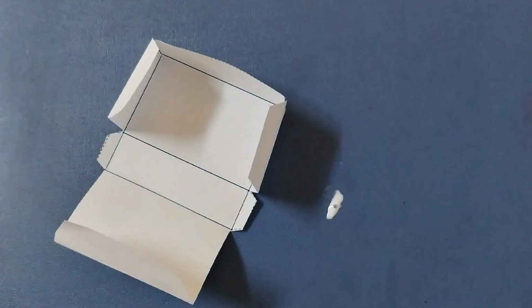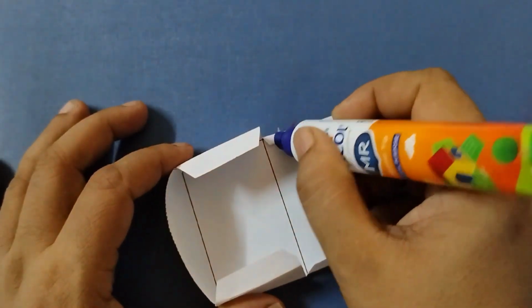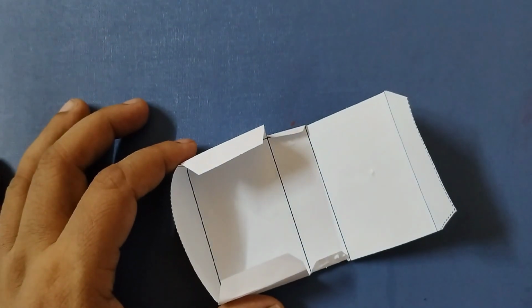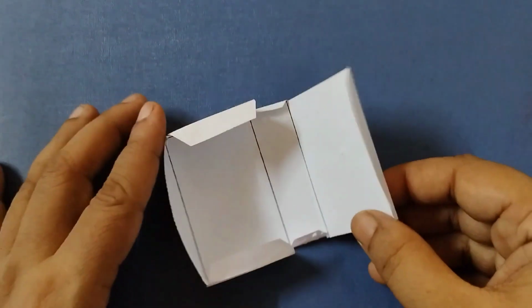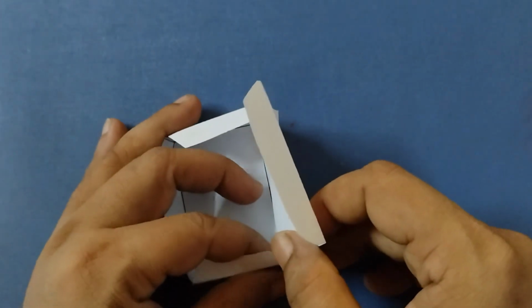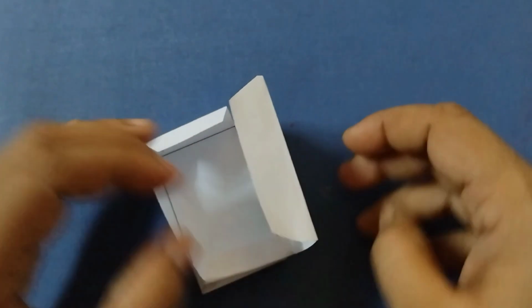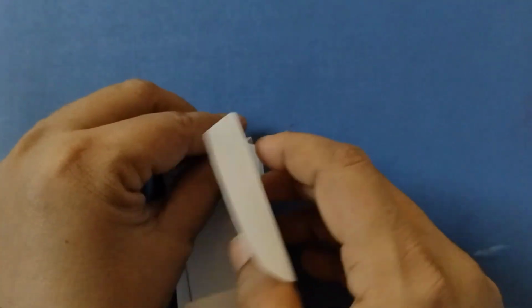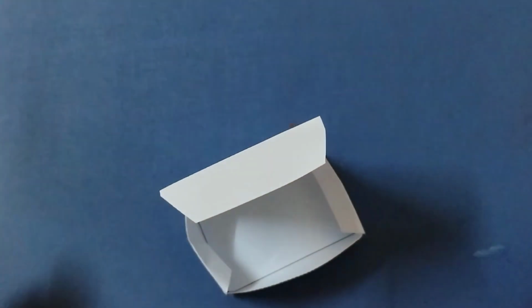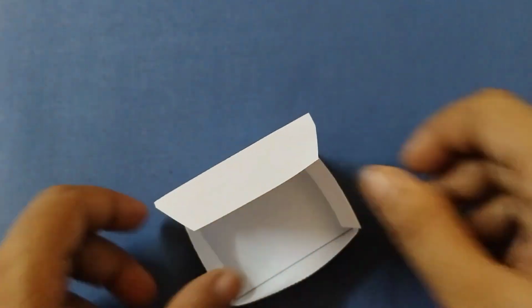So let it dry first. Next I'll put glue here. Right?